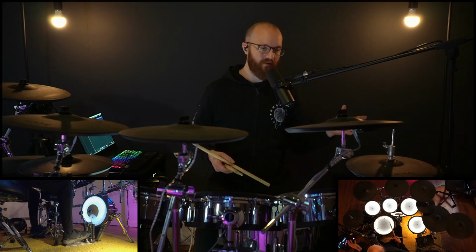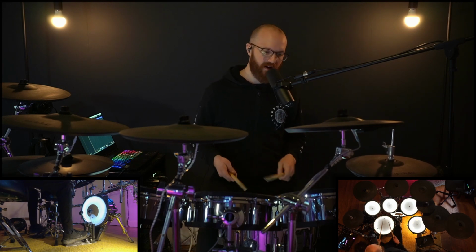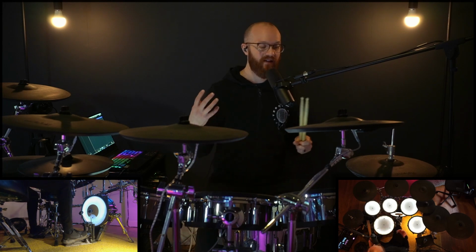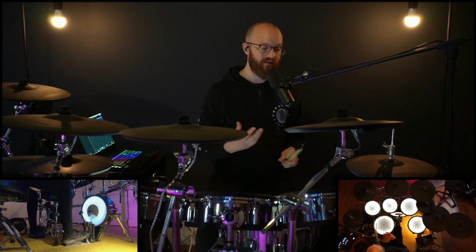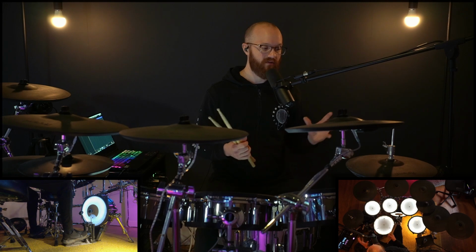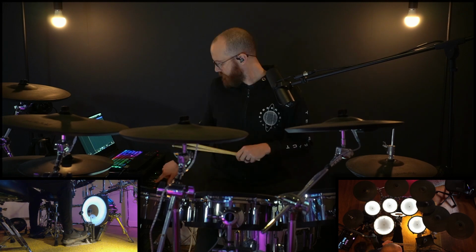Once I've got that comfortable, I can go back to trying to play the quarter notes. But to get the left leg involved, to get that involved and to get it moving, I'm going to introduce it as eighth notes.